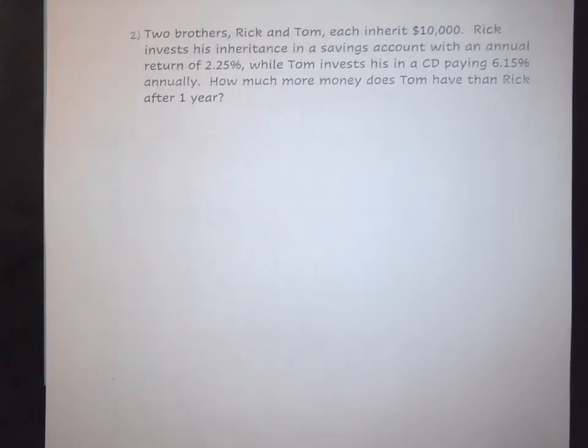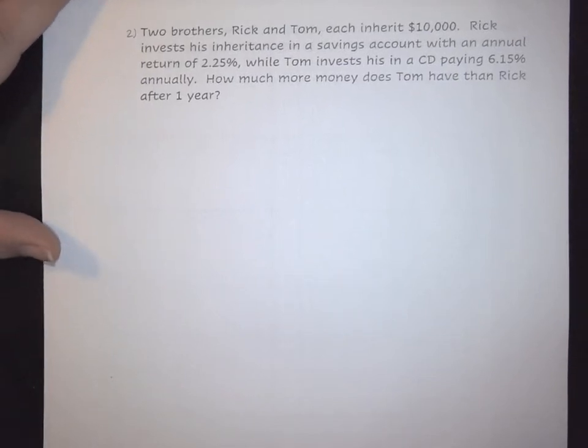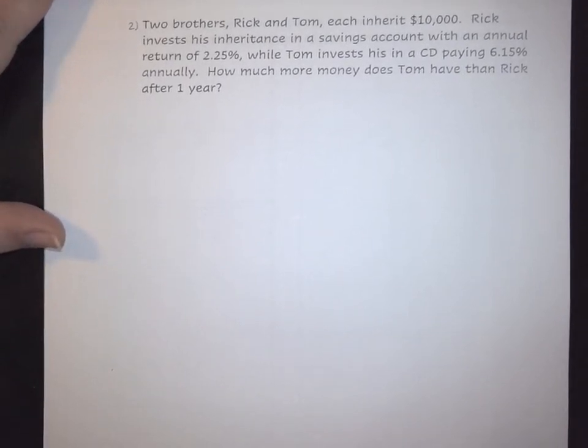Alright, so here I've got a problem that says two brothers, Rick and Tom, each inherit $10,000. Rick invests his inheritance in a savings account with an annual return of 2.25%, while Tom invests his in a CD paying 6.15% annually. How much more money does Tom have than Rick after a year?